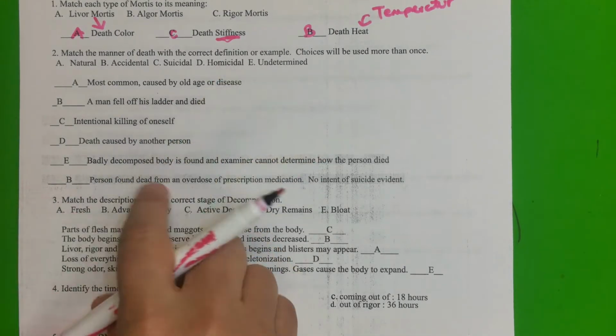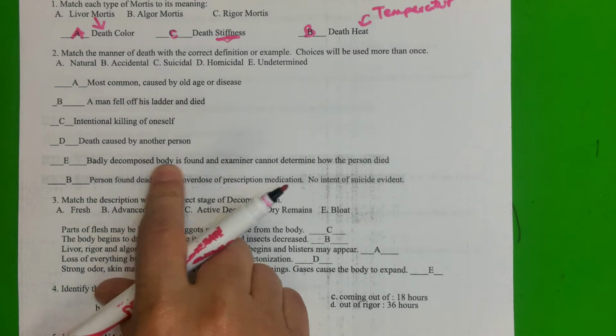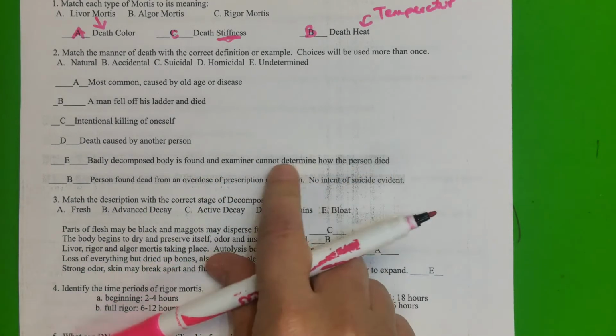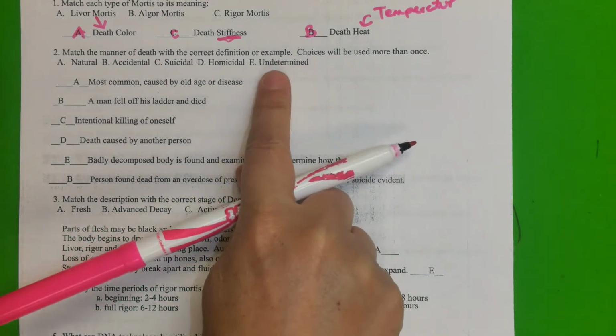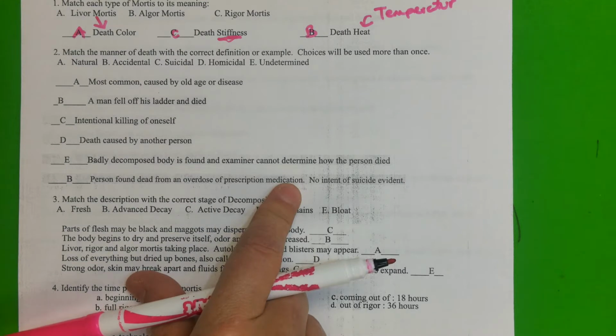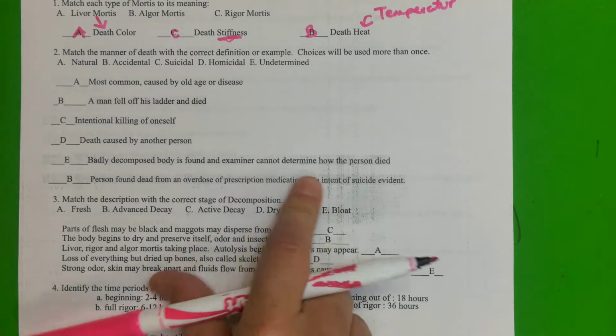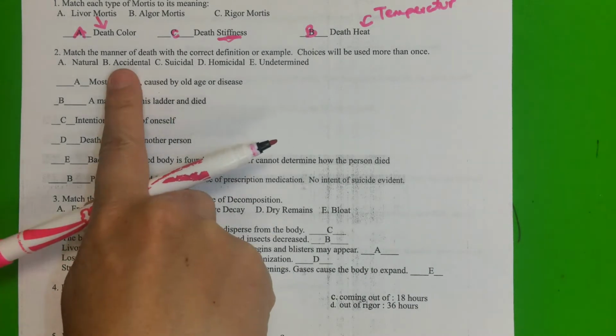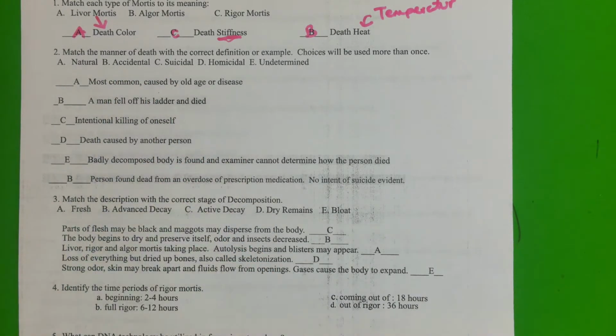Badly decomposed bodies found and the examiner cannot determine how the person died, so that would be undetermined. A person found dead from an overdose of prescription medication, and that's important, no intent of suicide evident, so that will be accidental. Okay, the next one.